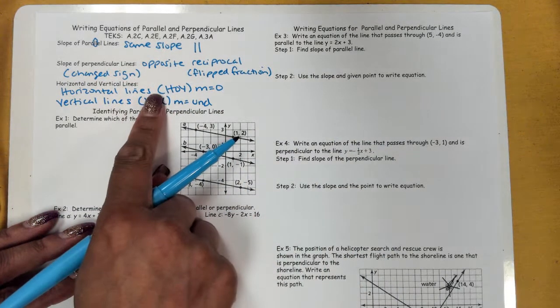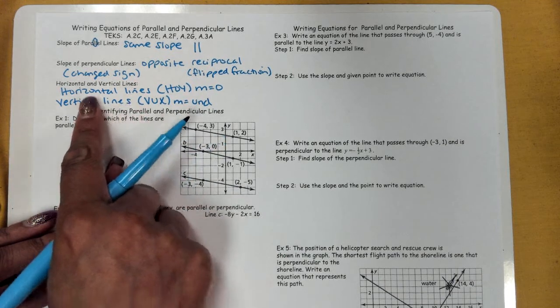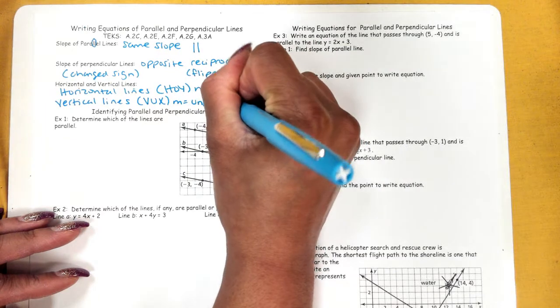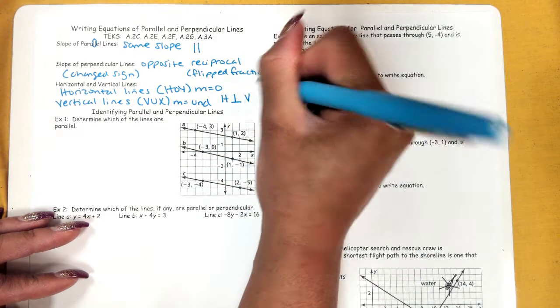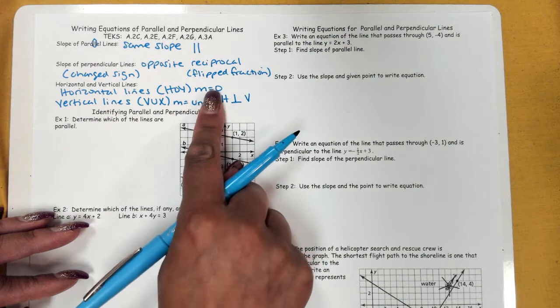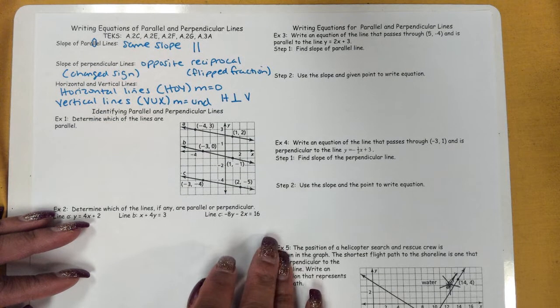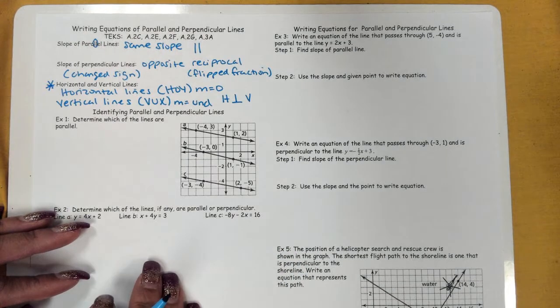So note, horizontal lines are parallel to each other and vertical lines are parallel to each other, but horizontal and vertical lines are perpendicular. So we can say horizontal is perpendicular, that's the symbol for perpendicular, to vertical lines. So undefined and 0, those are perpendicular slopes to each other. Keep that in mind for something that you'll definitely see in your future.